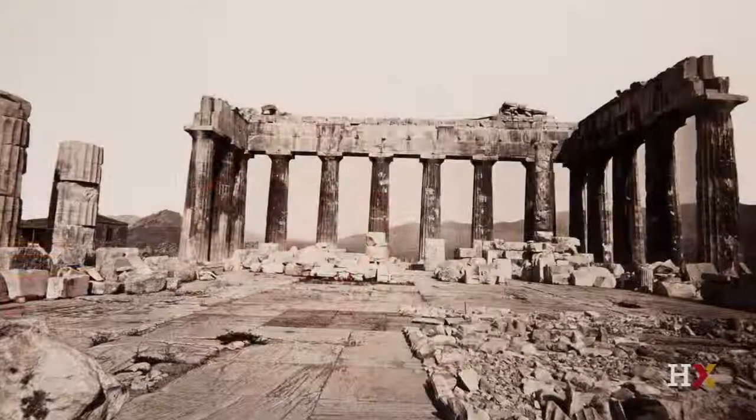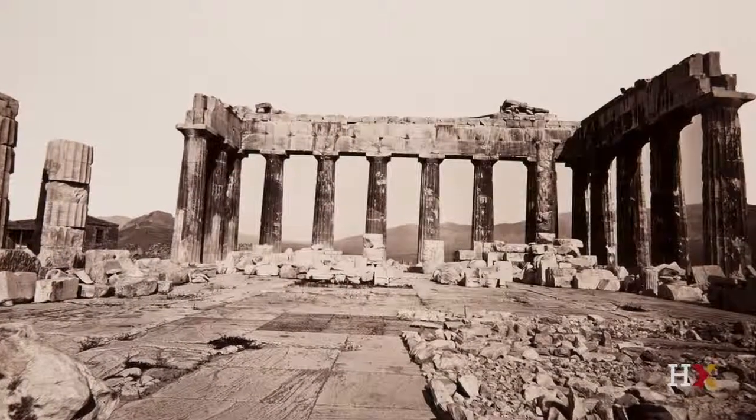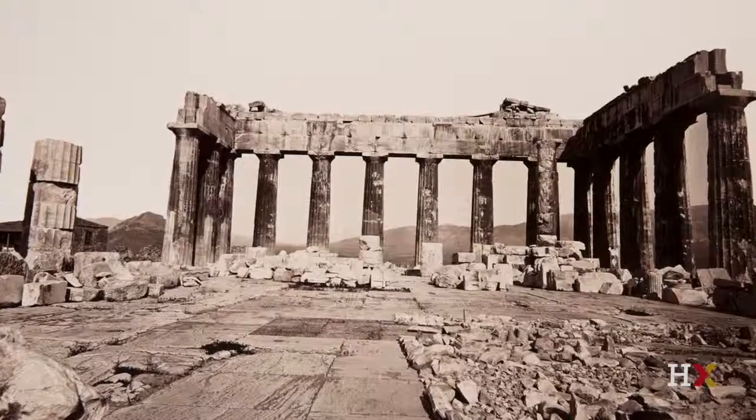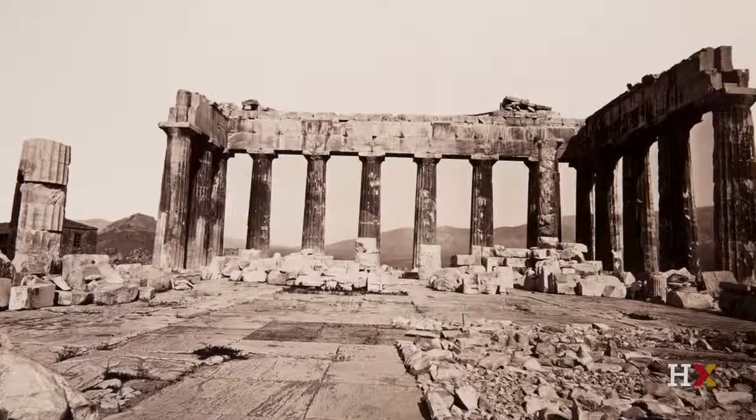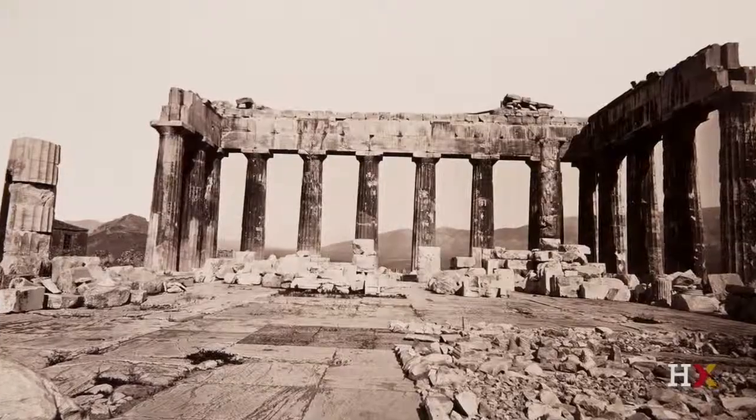He's after explaining how to match up one formal system against another. He begins his inquiry with a problem. And that problem is related to what we call a trabeated system, or a post and lintel system, which indicates classicism's reliance on horizontal beams or lintels that are held up by columns or pillars.